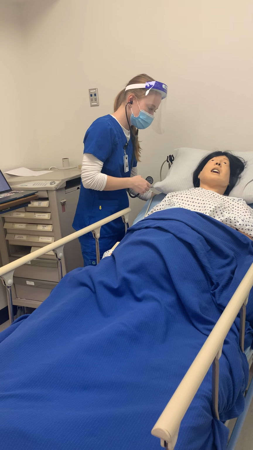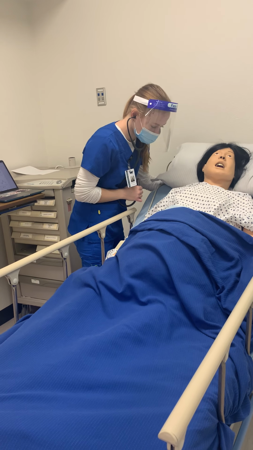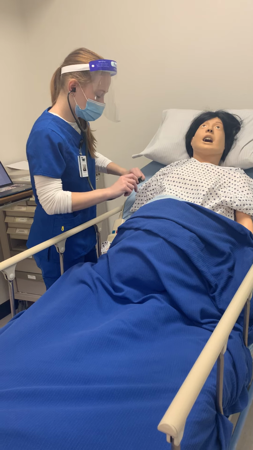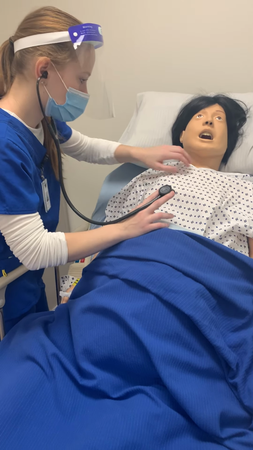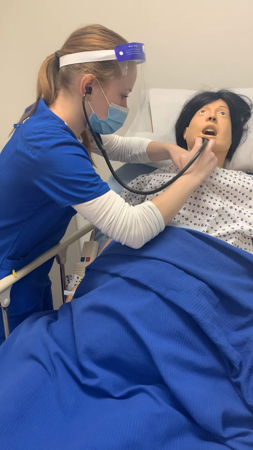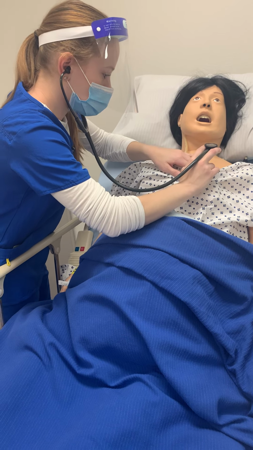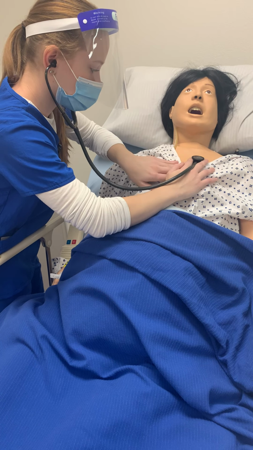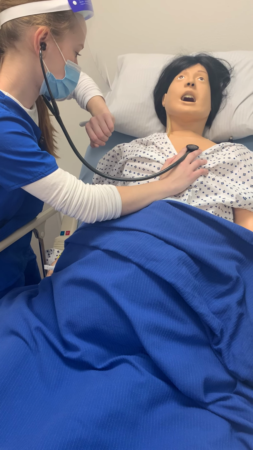And then I'm just going to move your bed up just a little bit, okay? So I get a better sound. First I'm going to take your apical heart rate, okay? Sorry, Shirley. I'll try and keep you as modest as possible. Okay, so I'm going 5th intercostal, okay? And then I'm going to listen for about a minute.